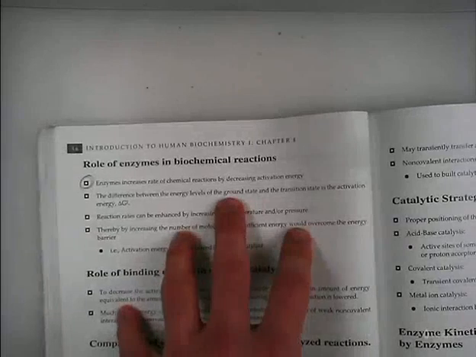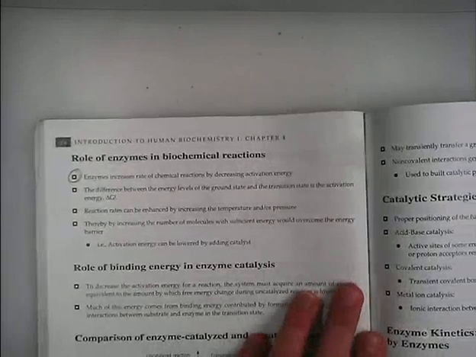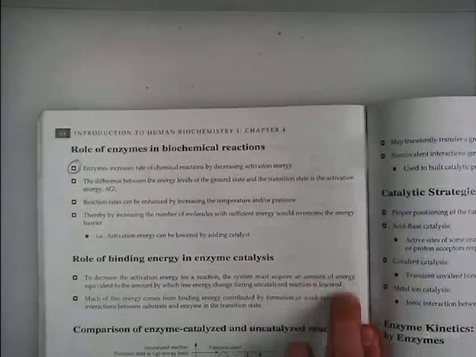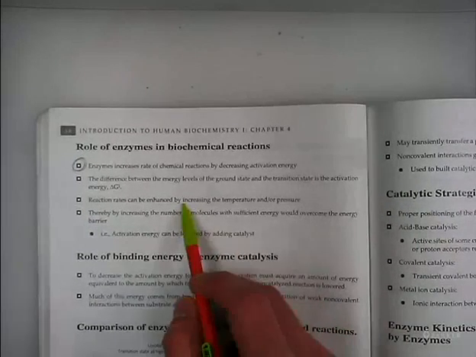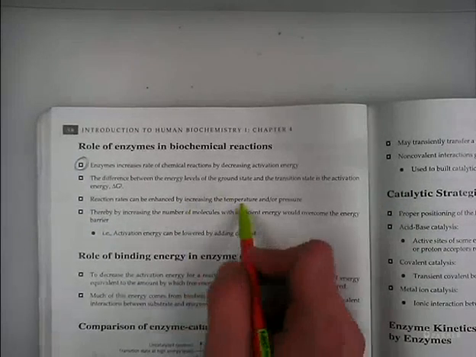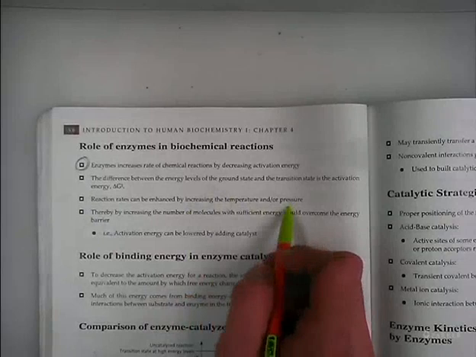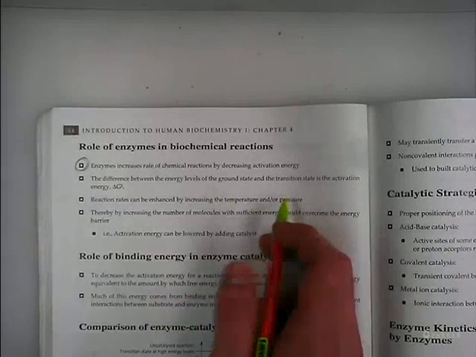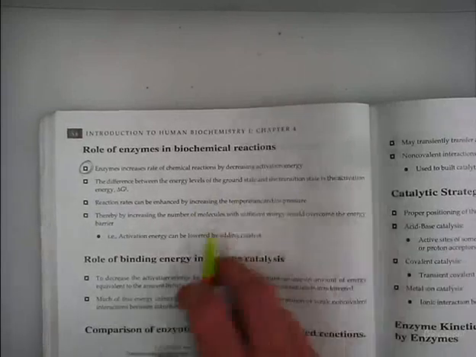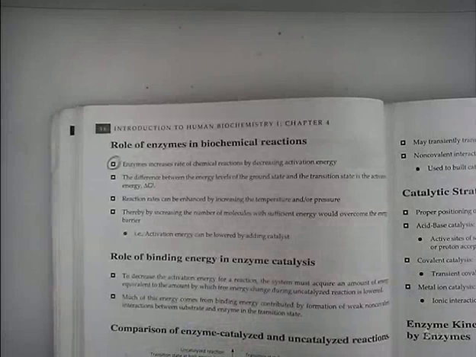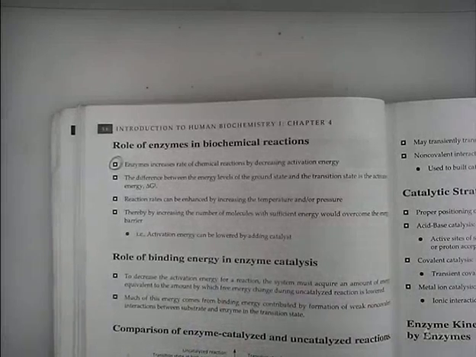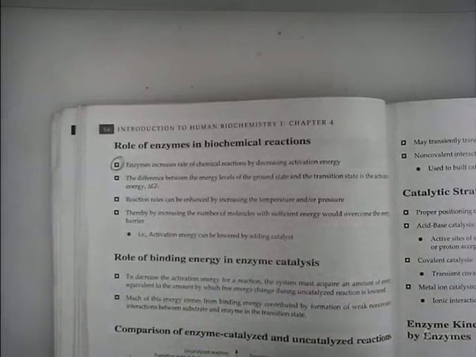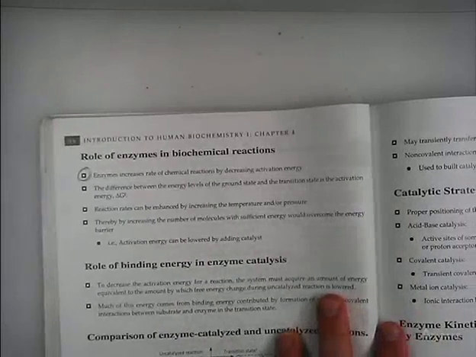Cool, so the difference between the energy levels of the ground state and the transition state is the activation energy, which is what we talked about. We can make these go faster if we increase the temperature and increase the pressure, right? So when we exercise, our body heats up just a little bit. And because we're producing heat, that actually helps make our body perform better when we're warmed up, right?